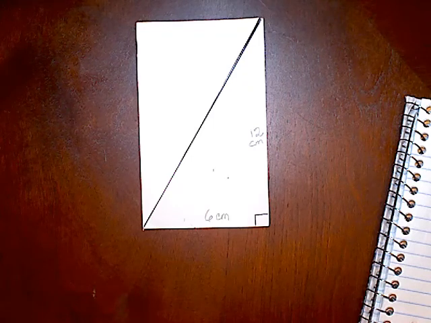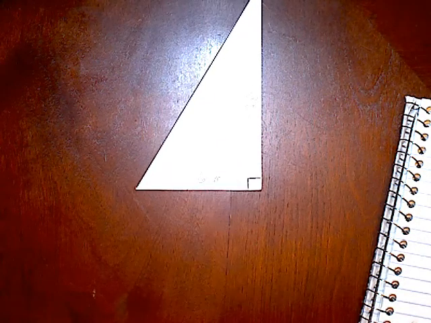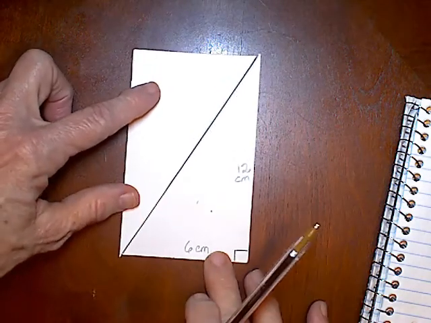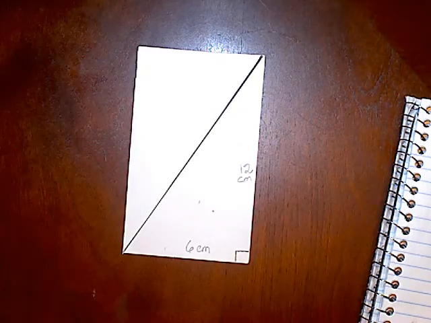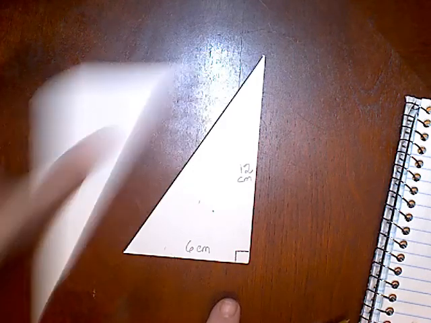Now here's the question. What if I just wanted the area of the triangle? How do you think the formula would change? I'll do that again. Here's our rectangle. It's 72 square centimeters. But now I want the area of a, watch fast, a triangle.